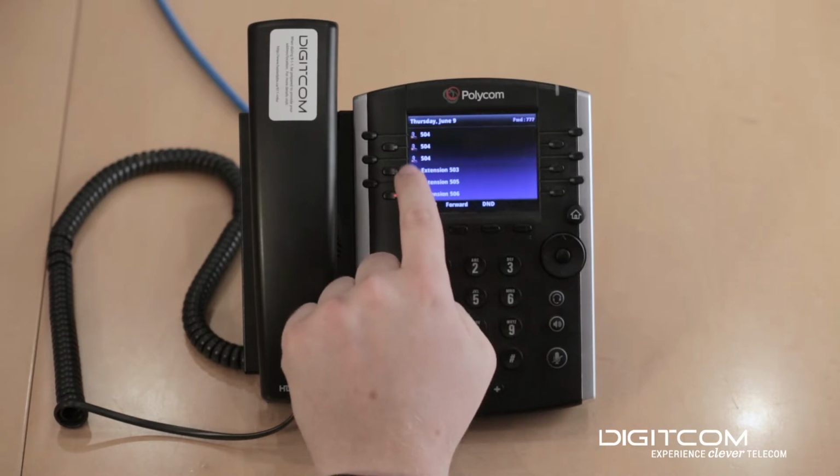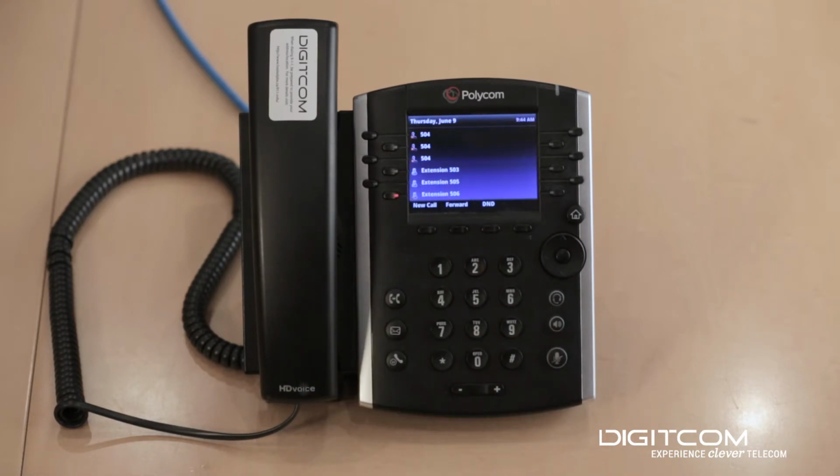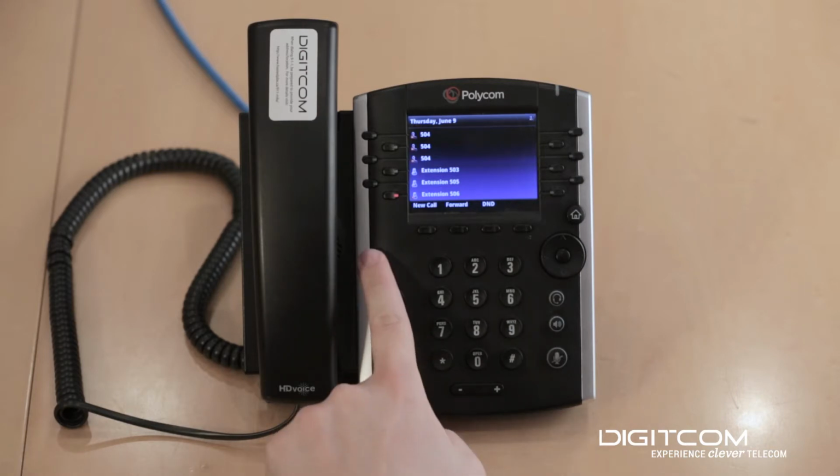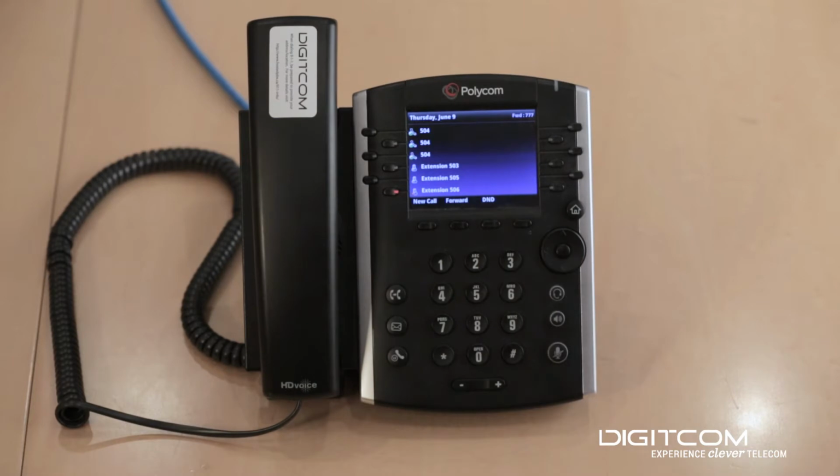When you are in Do Not Disturb, the icon beside your name will change into a red mark to let you know that you are in Do Not Disturb. When you want to start receiving calls again, simply hit the Do Not Disturb key again. This will bring your extension back into normal mode and you can start receiving calls.